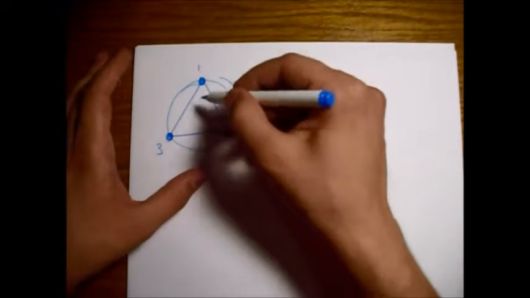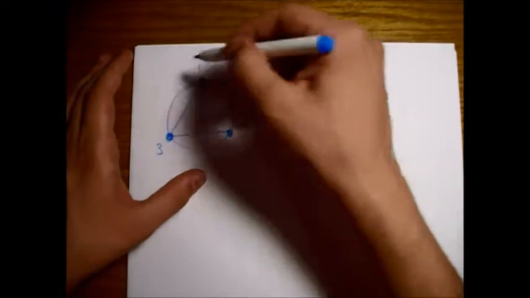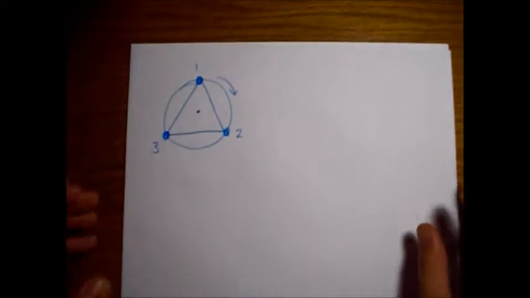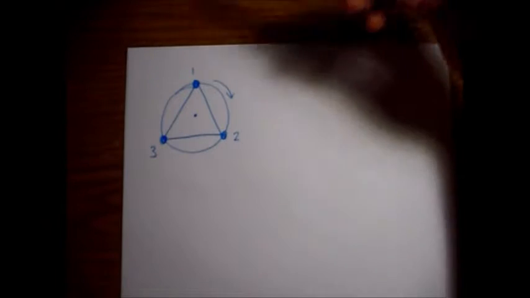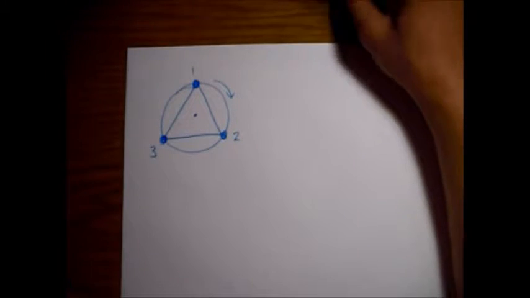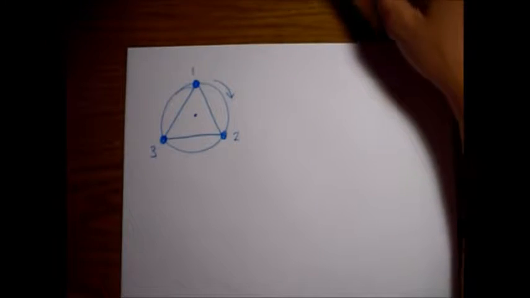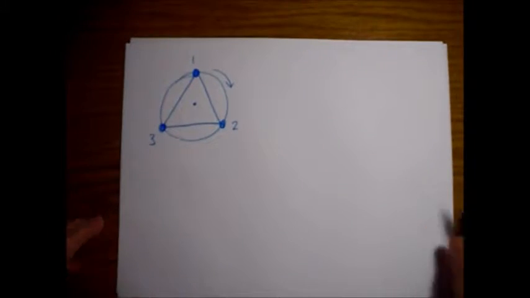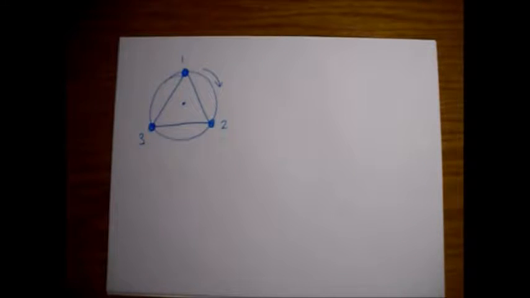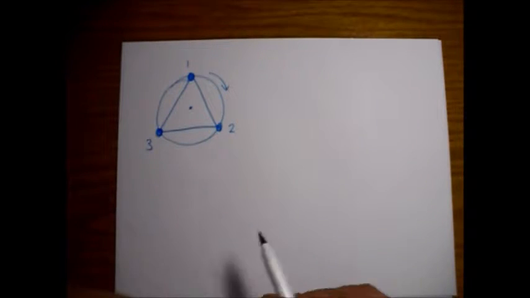We'll just call this the z-axis that they're rotating around. And we'll also want to learn about the energy levels of this system. So first, let's look for restrictions on the magnetic quantum numbers.